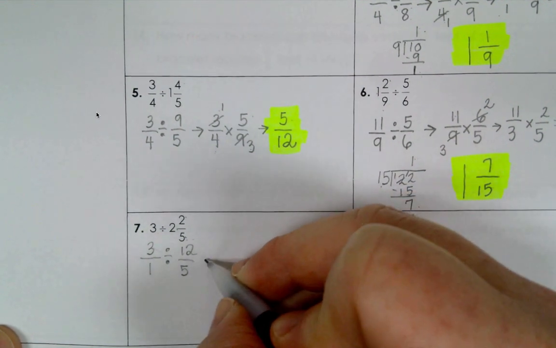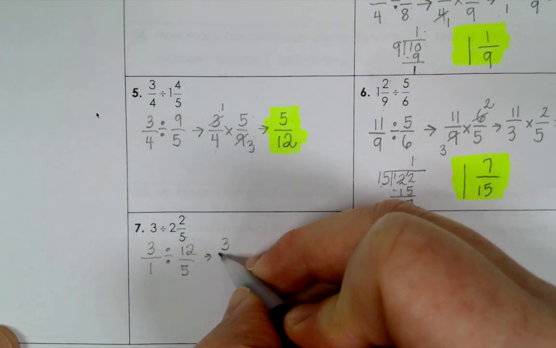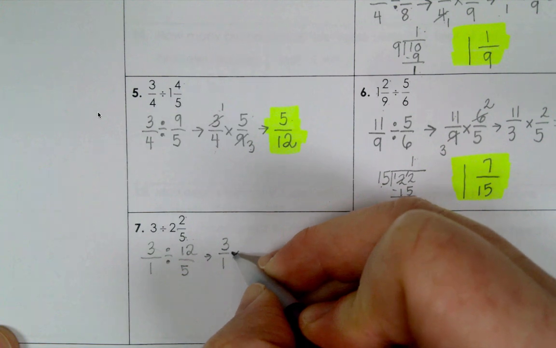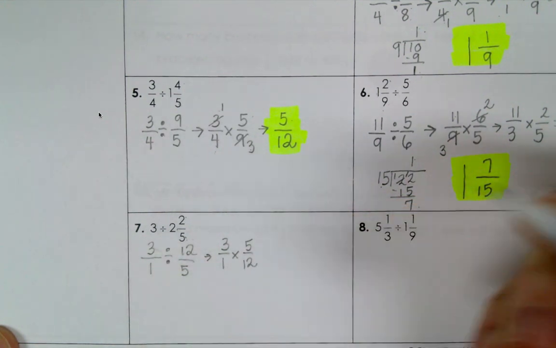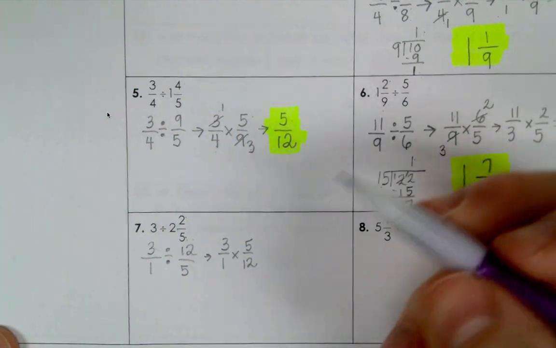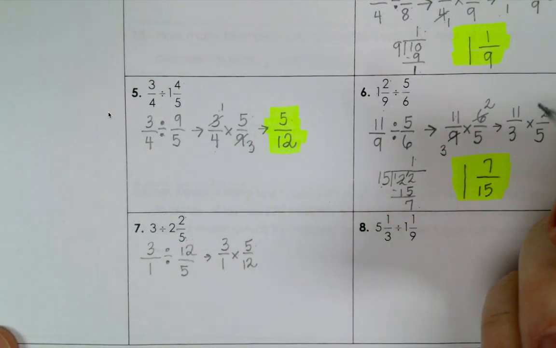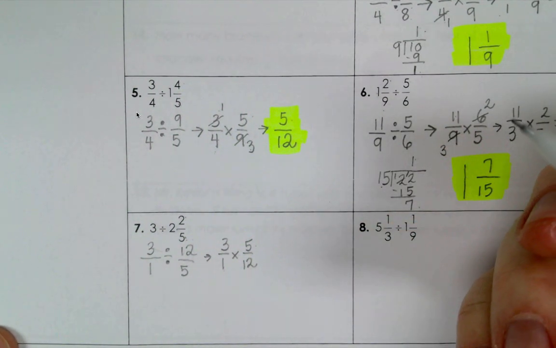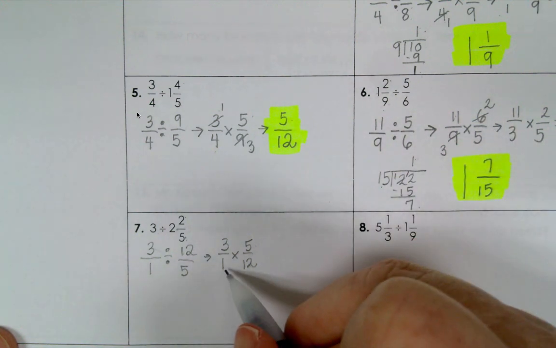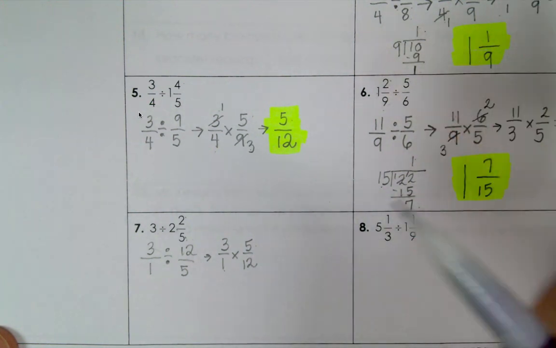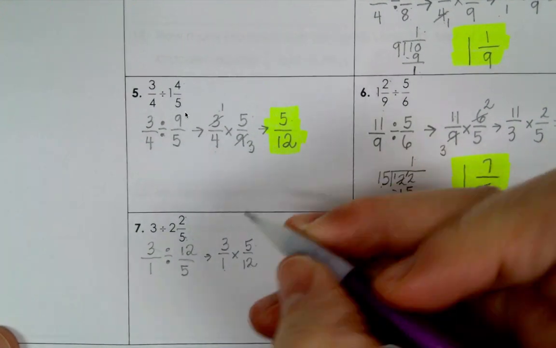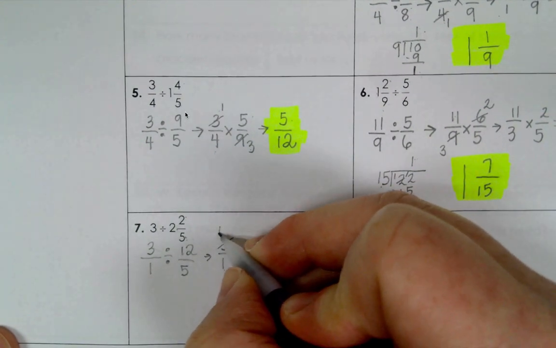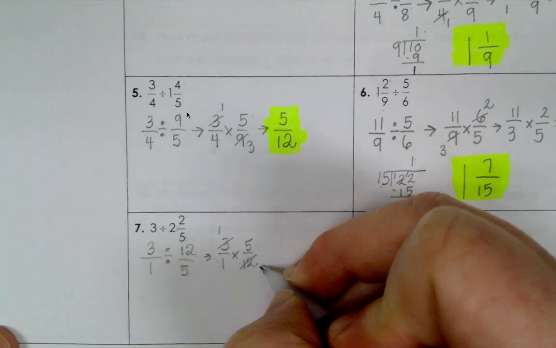So now I can keep, change, flip. Keep, change to multiplication, reciprocal 5 over 12. Okay? Then I cannot cross simplify 5 and 1. 1 is not prime nor composite, but it goes into 5, and 5 doesn't have any other factors. But the greatest common factor of 3 and 12 is 3. So 3 divided by 3 is 1, 12 divided by 3 is 4.